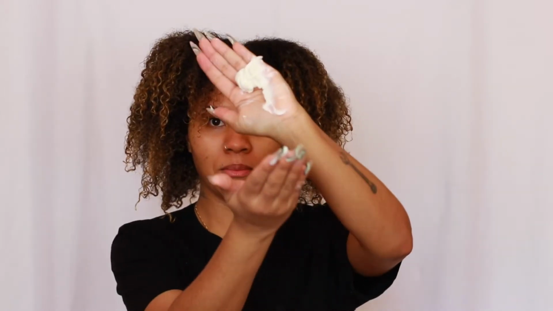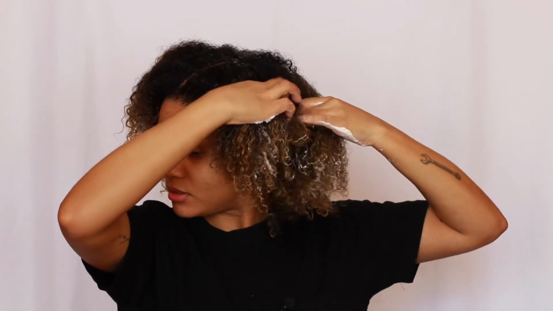Also says shake well before use. So we gonna shake that up real quick. So it says, what is it, 4 to 6 pumps? I don't know if that's my thing. This is how much conditioner I have to start. I'm gonna emulsify that, and then I'm just gonna put it all over the hair. I really wish I could smell this because it smells so good. Oh my God, this smells good.